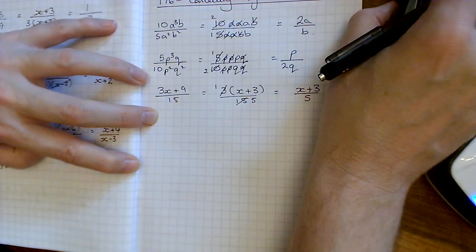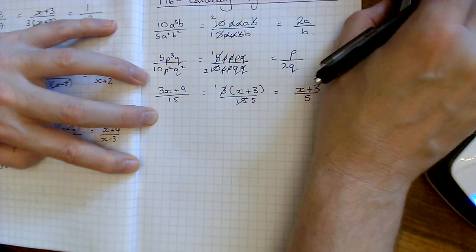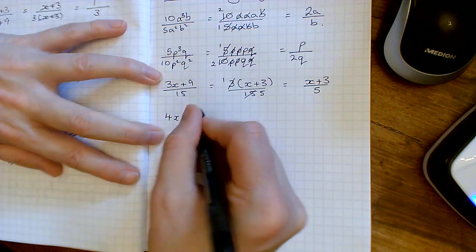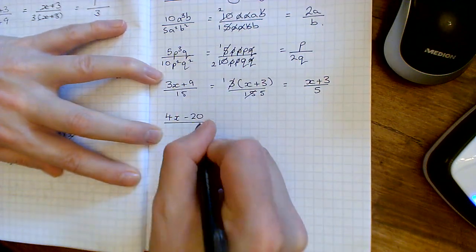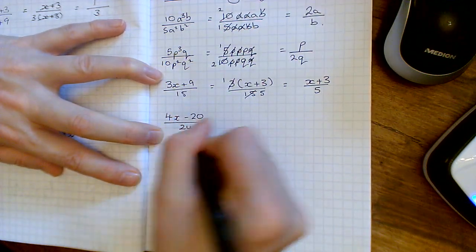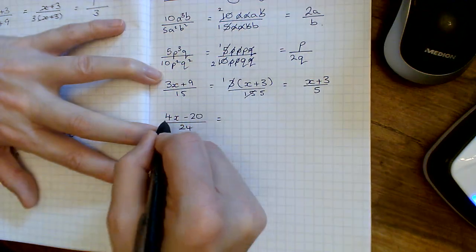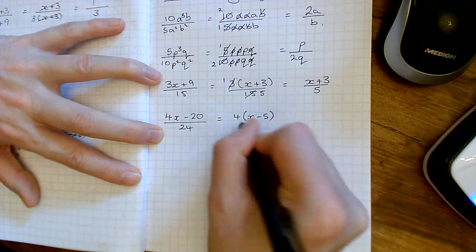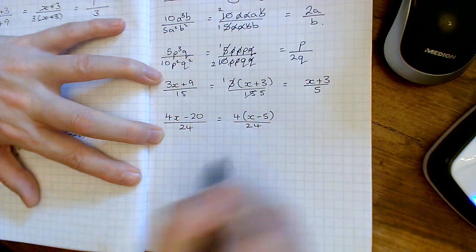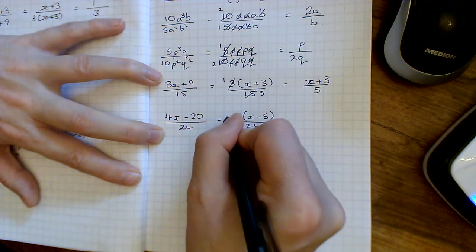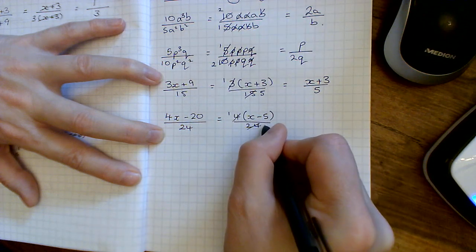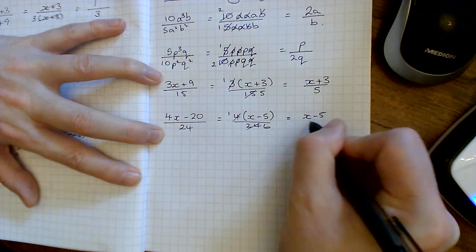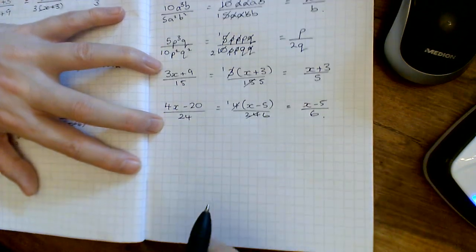Next question I've got is 4x take away 20 over 24. So first of all I'm going to factorise the top into 4 times x take away 5, because 5 4s are 20, over 24, and now I'm going to cancel, so 4 goes into 4 once, goes into 24 6 times, and that gives me x take away 5 all over 6.